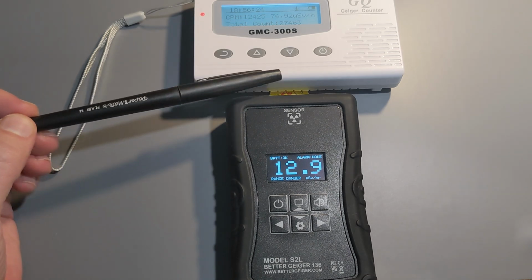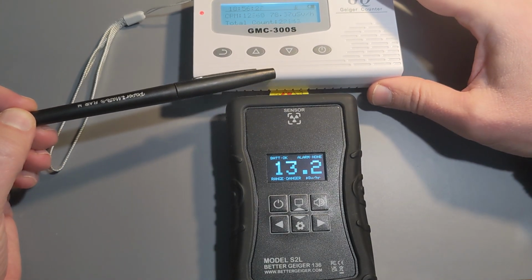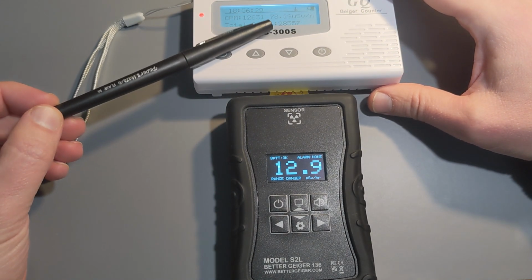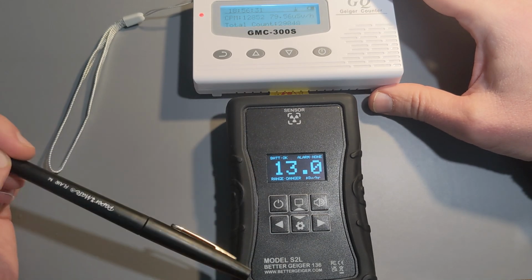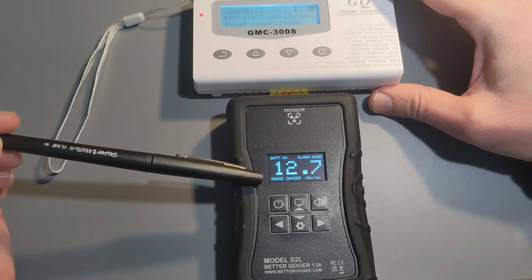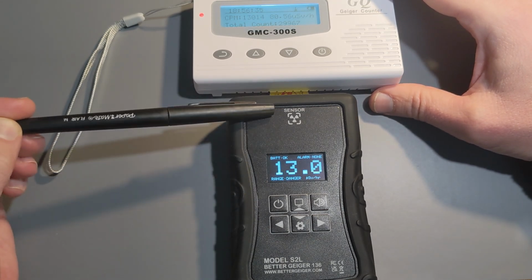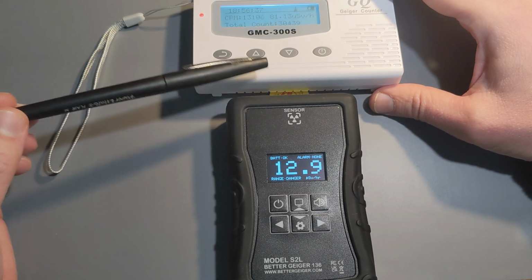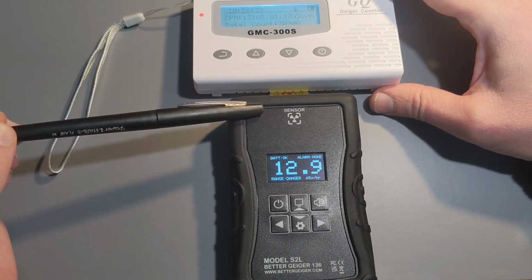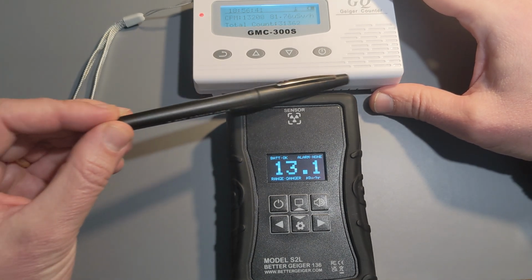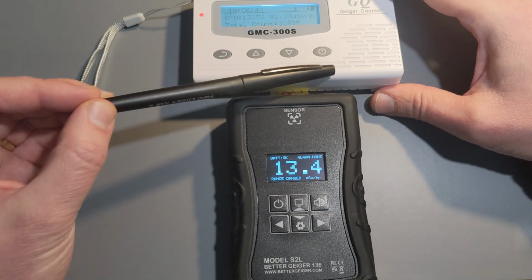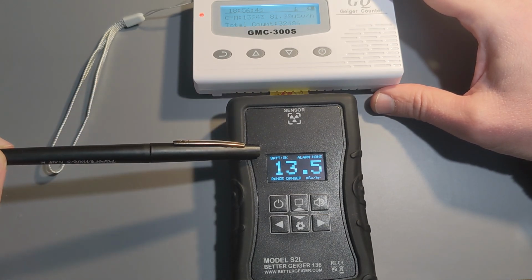Geiger tube, which is not energy compensated, is going up to about 80 microsieverts per hour, while the better Geiger S2L is energy compensated. So it knows that these gammas coming in are lower energy than cesium, whereas this tube thinks everything is 662 keV because it's not able to distinguish one energy from another, and this scintillator can.